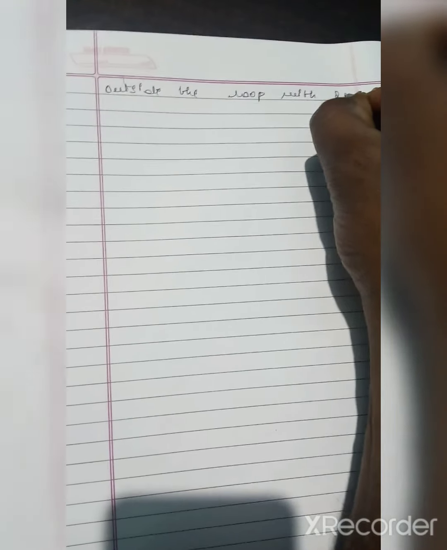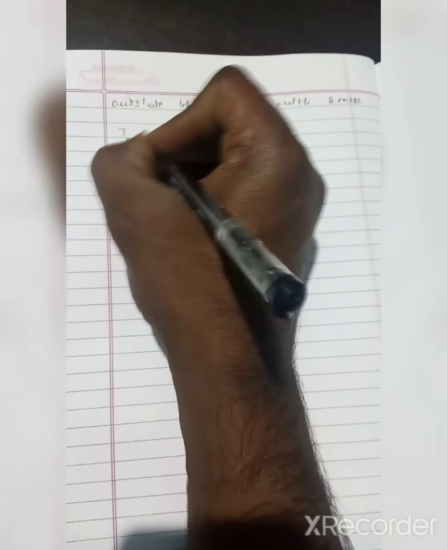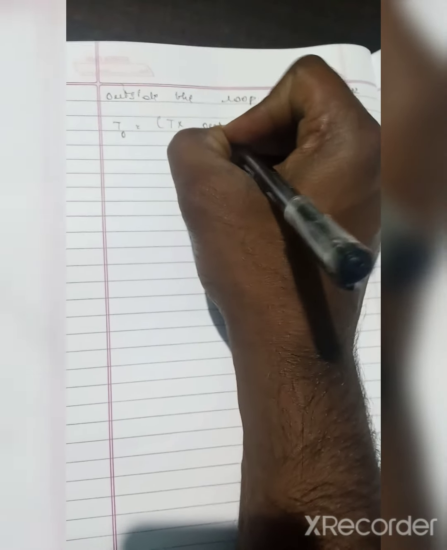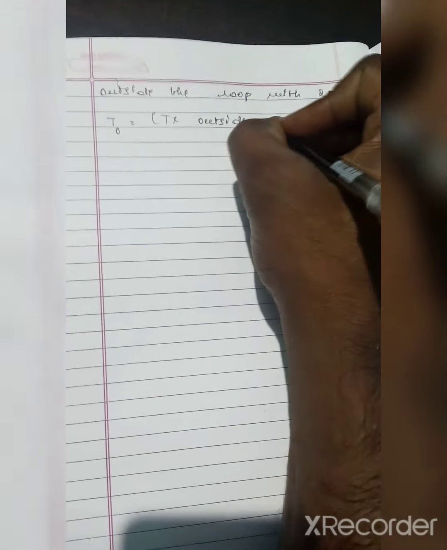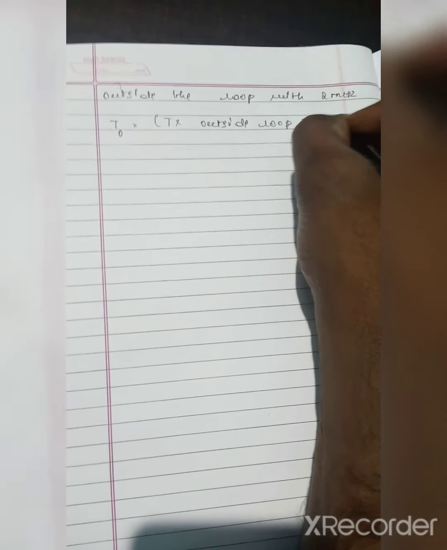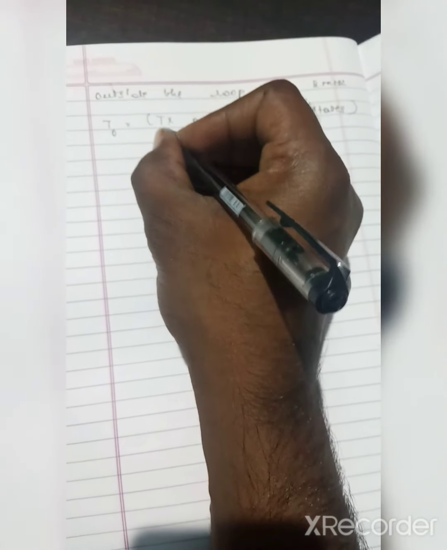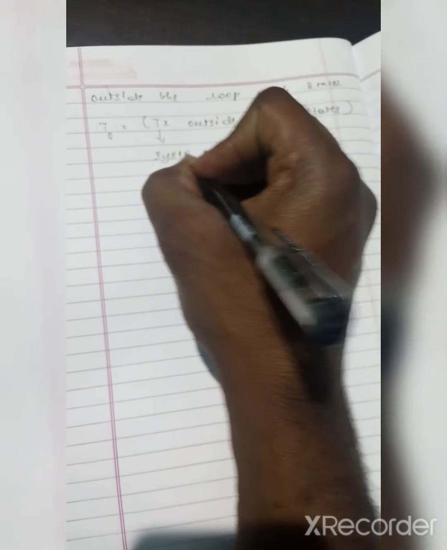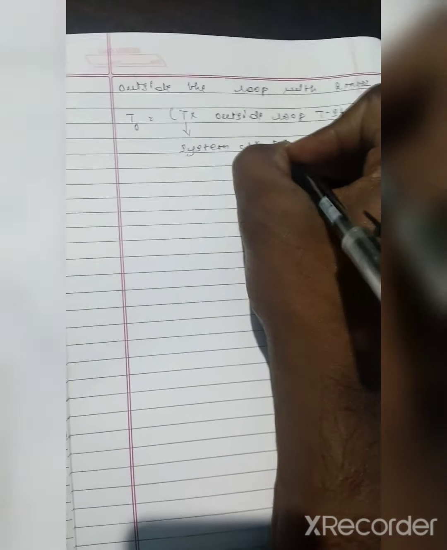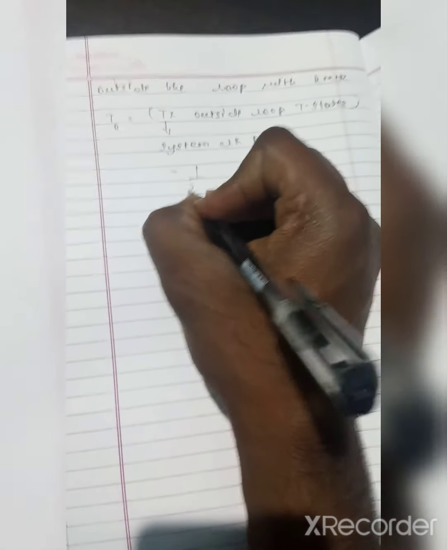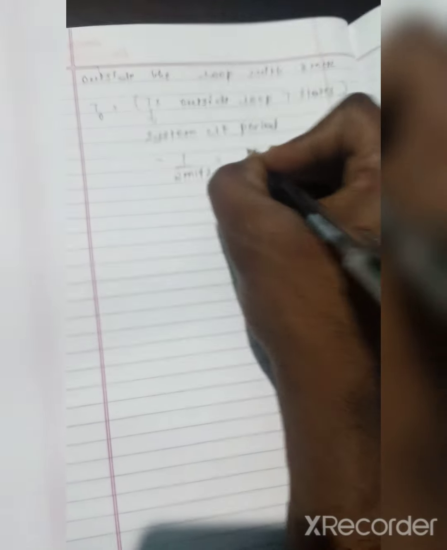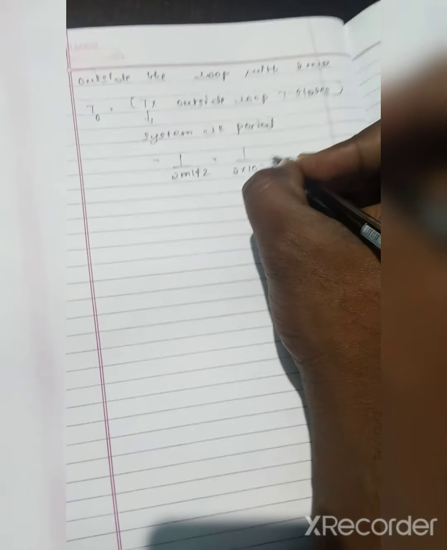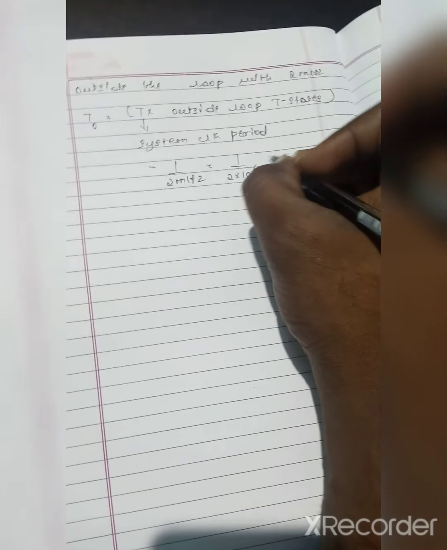After that, the execution of the instructions outside the loop. Let's see what we get outside the loop with 2 megahertz. This is the formula to calculate the outside the loop: T into outside loop T states, where T indicates the system clock period, which is equal to 1 over 2 megahertz. So it is 1 divided by 2 into 10 to the power of 6, and we will get 0.5 microseconds.